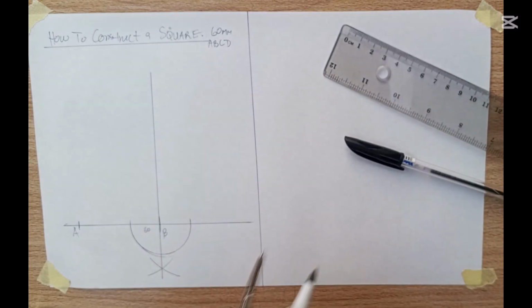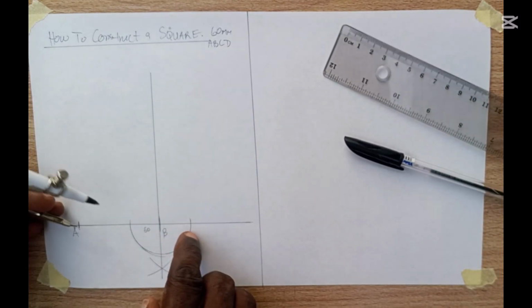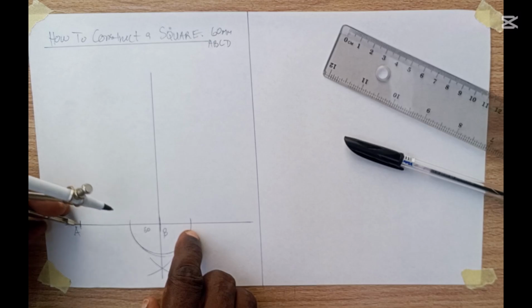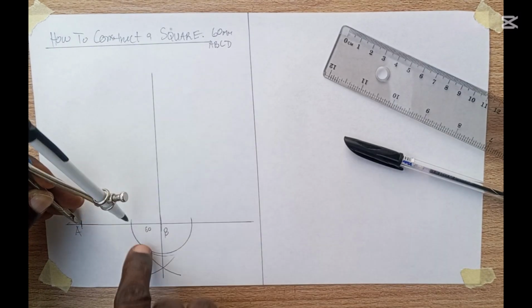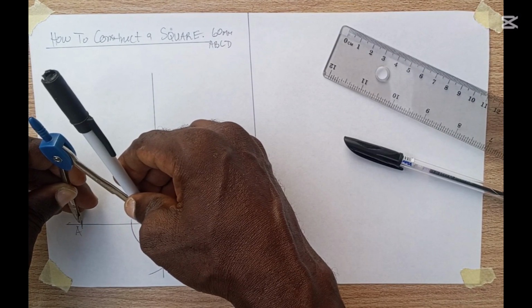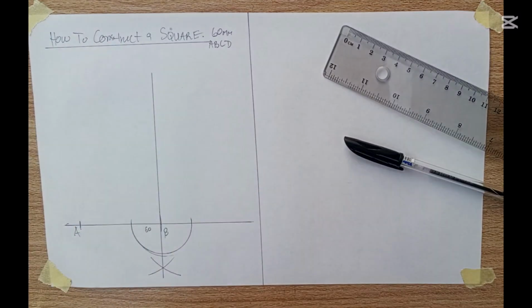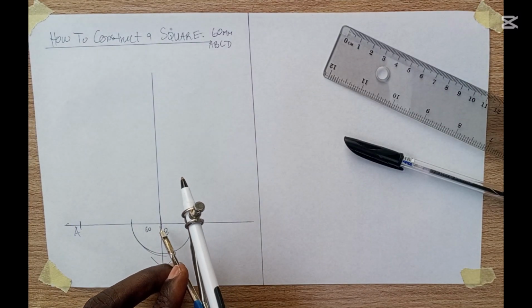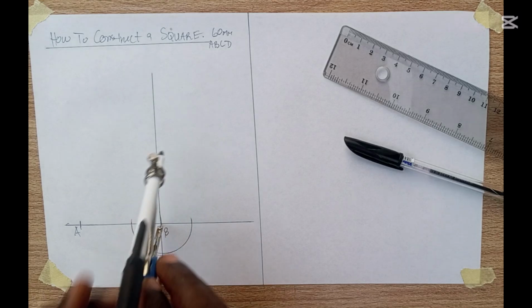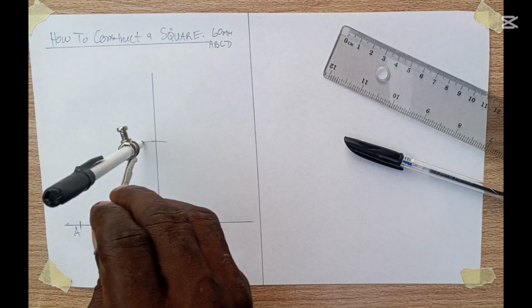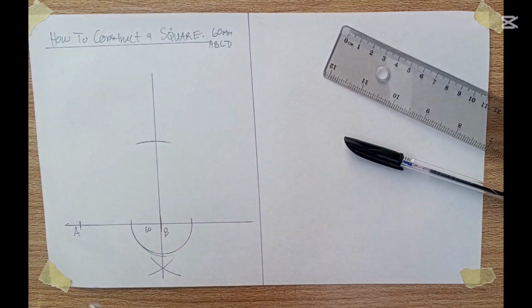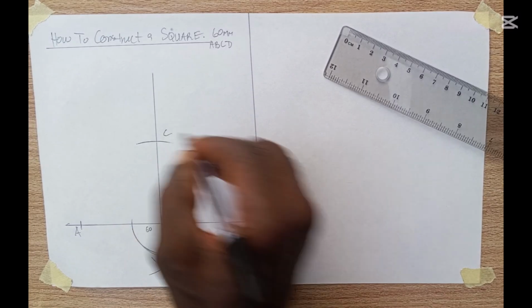All right, the next thing I want to do is to measure A to B. How many was A to B earlier? 60. So I extend it to B. That gives me the 60 again. Good. So I remove my compass. I put it back at B. I cut this angle 90 earlier. Remember? Good. Let us call this part C.